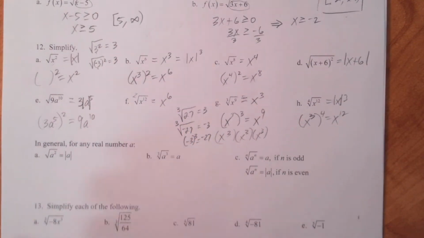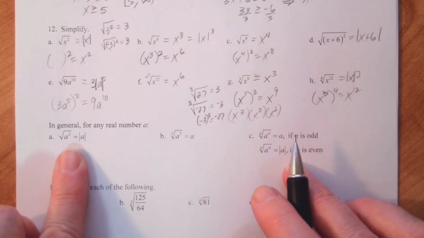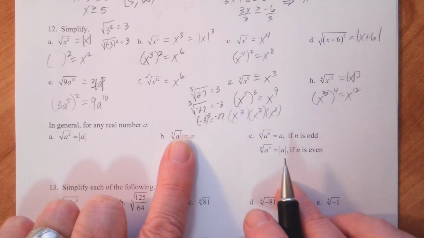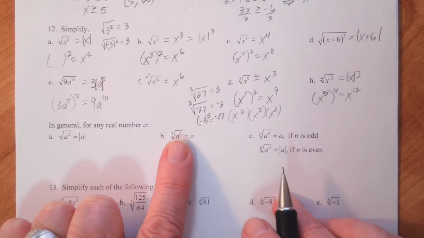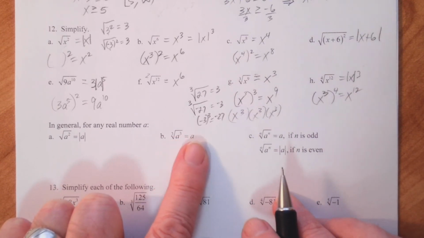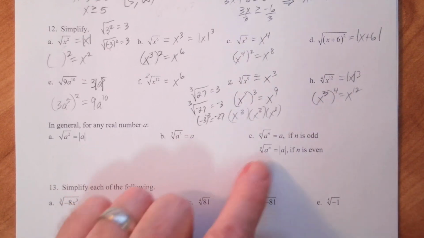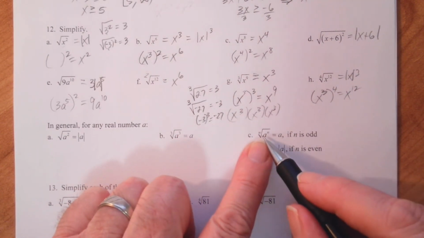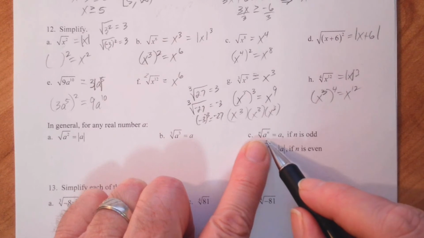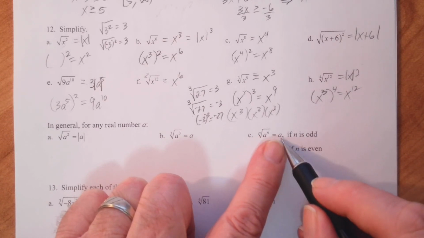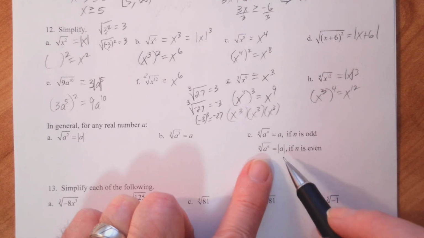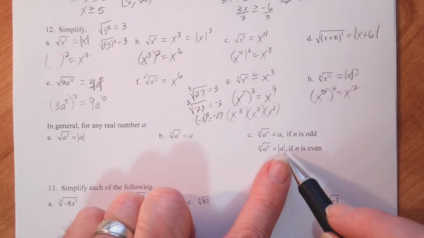Okay, so in general, the square root of a squared is equal to the absolute value of a. With cube roots, we don't have to worry about it. The cube root of a to the third is a. So if our root is odd, I should say, the nth root of a to the n is a. And if we have an even root, then we have to use the absolute value.